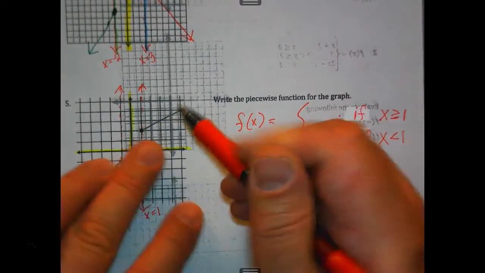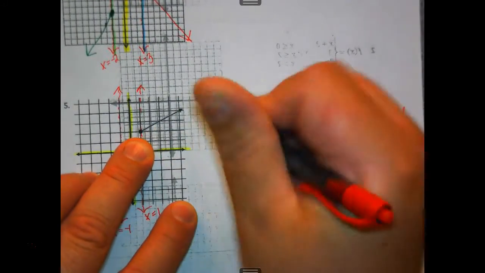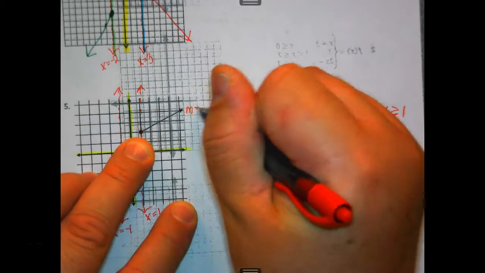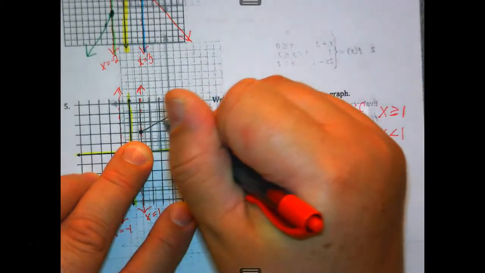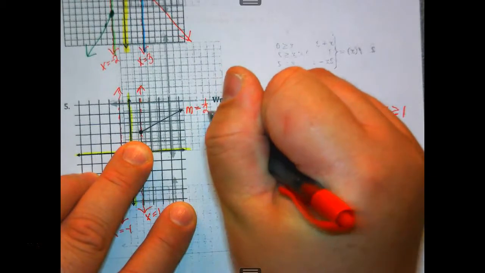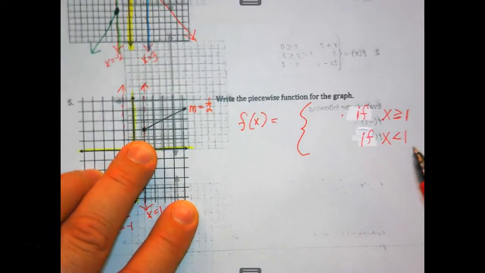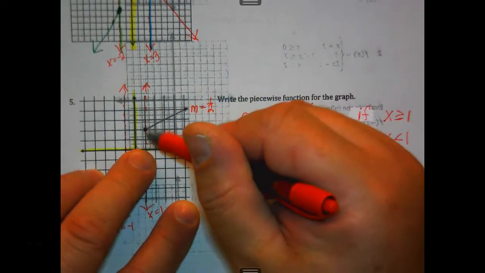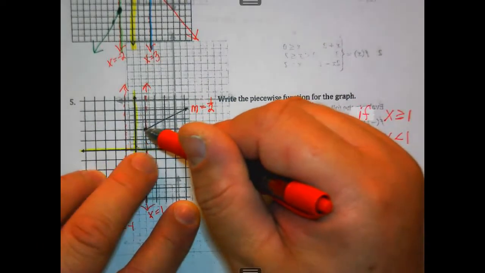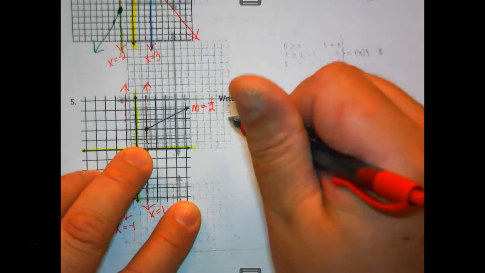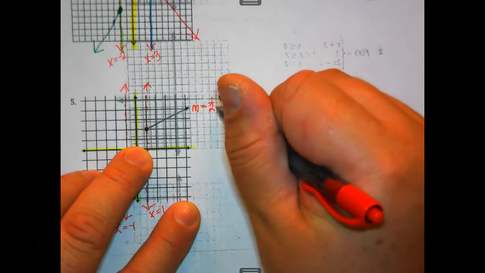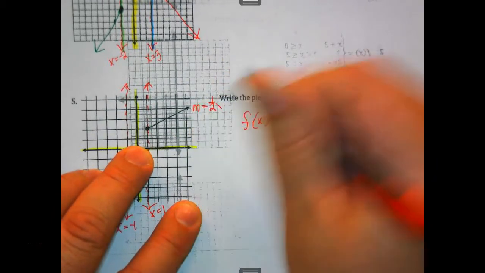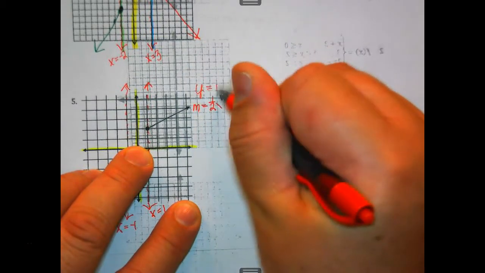What's the equation of this line? What's my slope? Up 1 over 2. And we don't have a y-intercept, but we do have the boundary. So our y equals mx plus b.